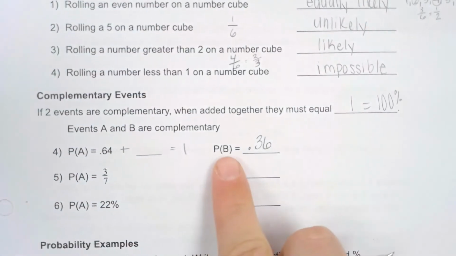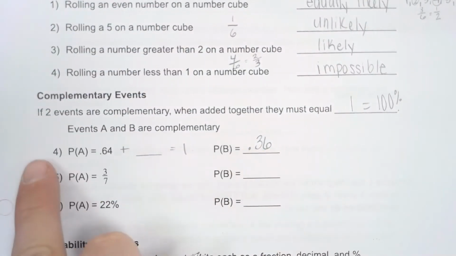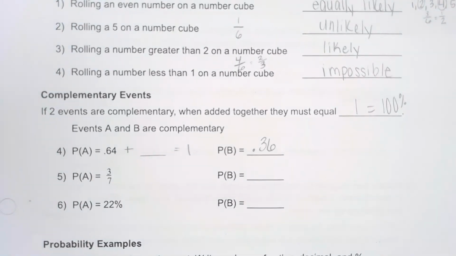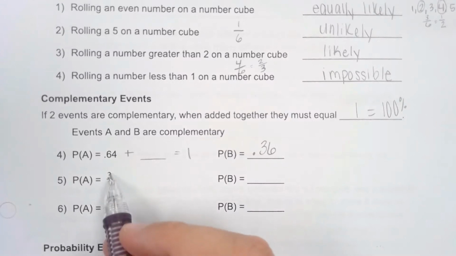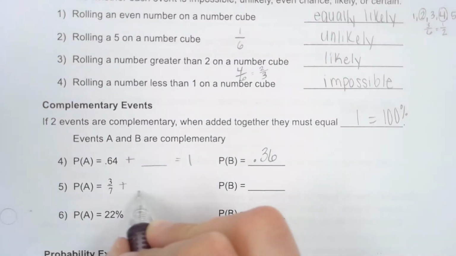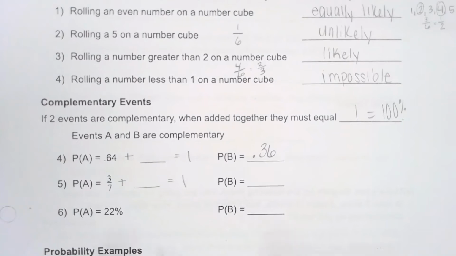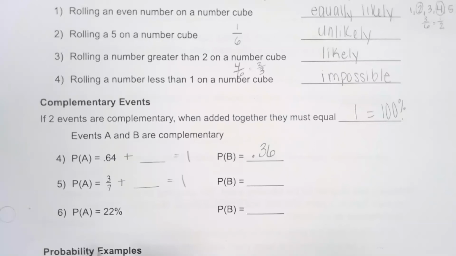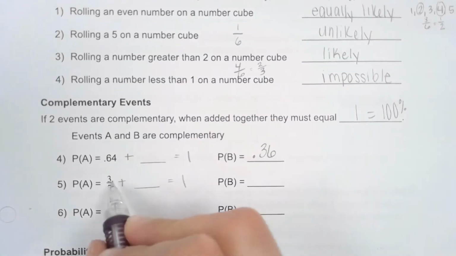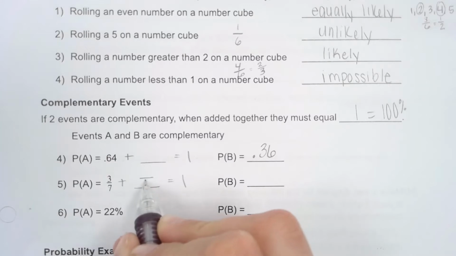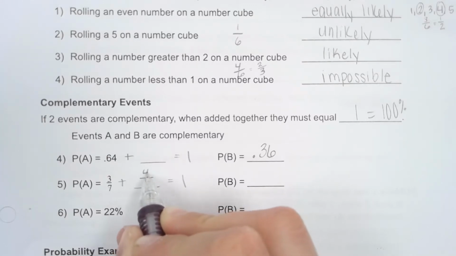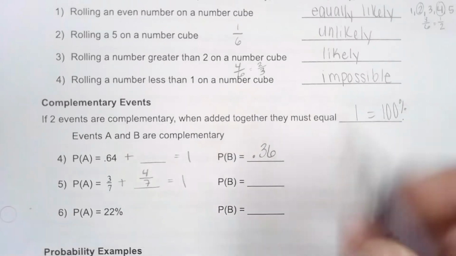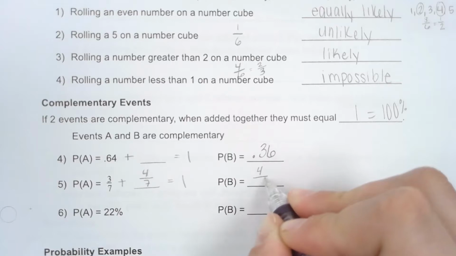So the probability of event B is going to be 0.36 if probability of A was 0.64, because again, add those together, that will equal 1. If we have probability of 3/7, so again 3/7 plus what is going to give us that 1? So let's say 3 out of 7 candies were yellow in the bag, how many of them would be anything other than yellow? Well, if 3 out of 7 were yellow, that means that 4 out of 7 would be anything else, because 4 plus 3 gives you that 7 out of 7, which is equivalent to 1. So probability of B would be 4/7.